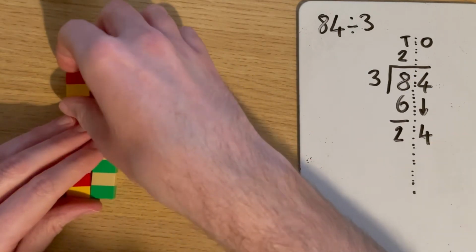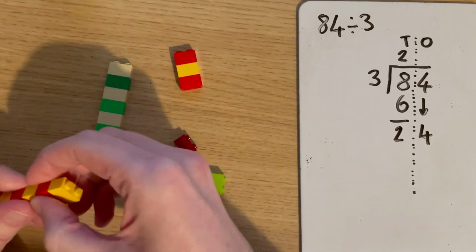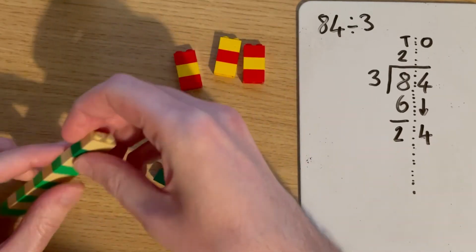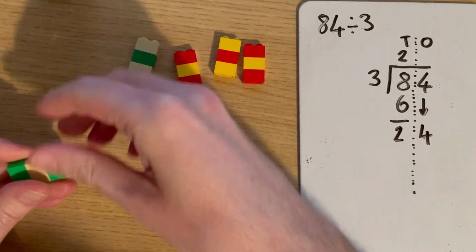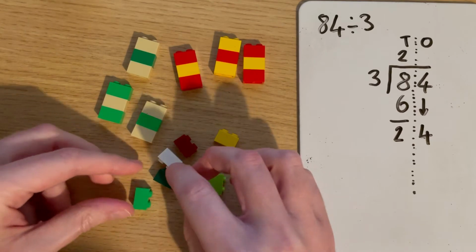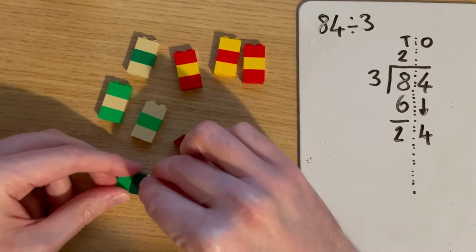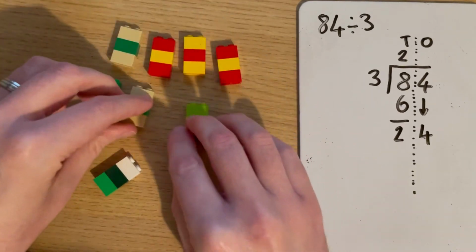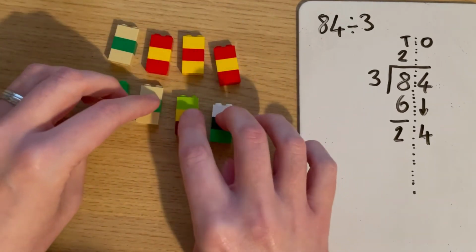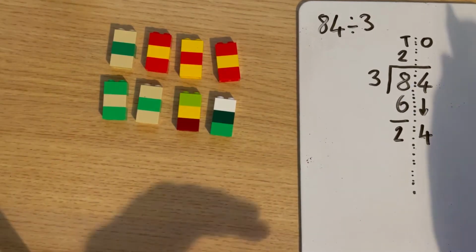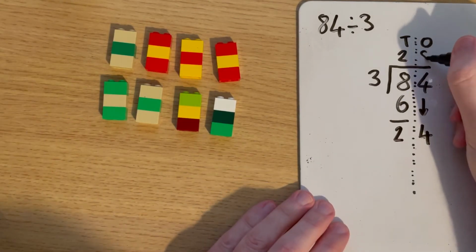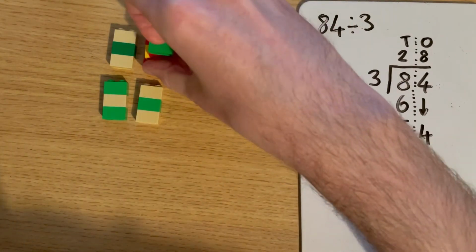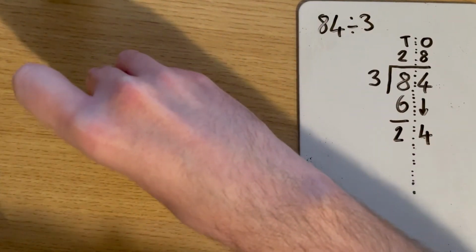Well, there's a 3, there's a 3, there's a 3, there's a 3, there's a 3, there's a 3, there's a 3, and there's a 3. 1, 2, 3, 4, 5, 6, 7, 8. 8 threes are 24. I had 8 threes. I can take 1, 2, 3, 4, 5, 6, 7, 8 threes away.